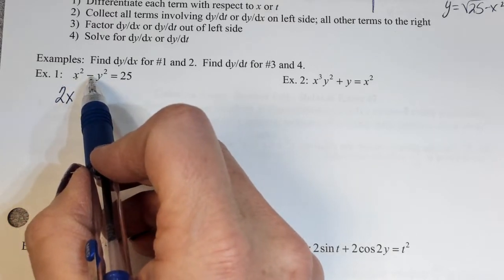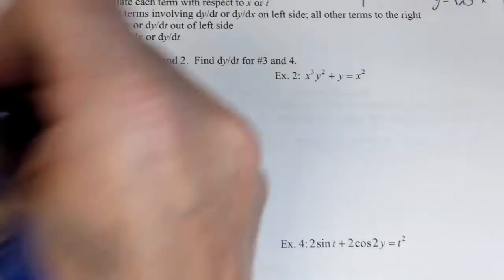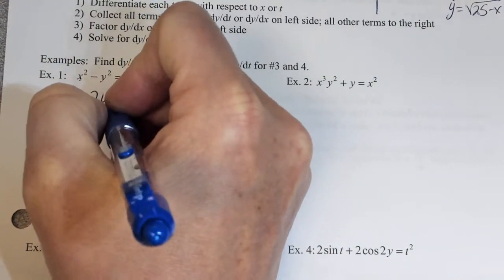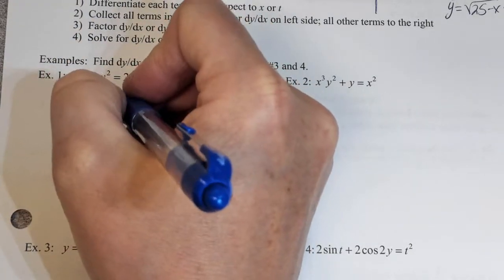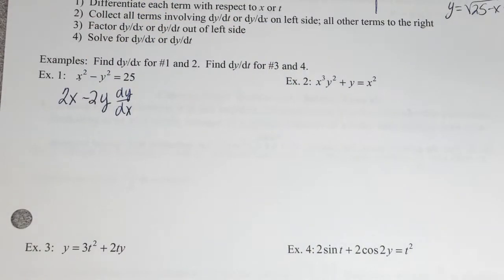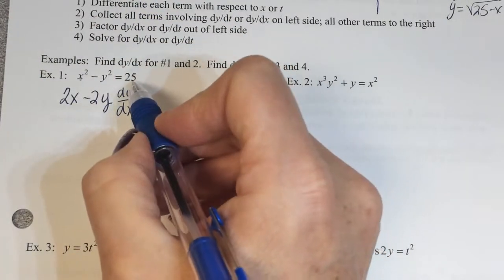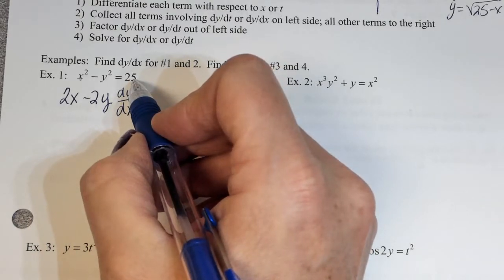Okay, so on this one, what's the derivative of negative y squared? Negative 2y. But I took the derivative of y with respect to x, so I have to write dy/dx. And now I'm taking the derivative of 25. And what's the derivative of 25? 0.